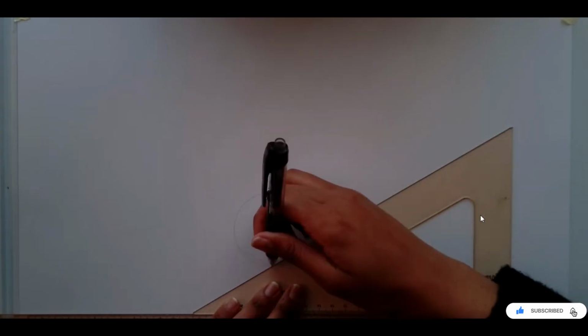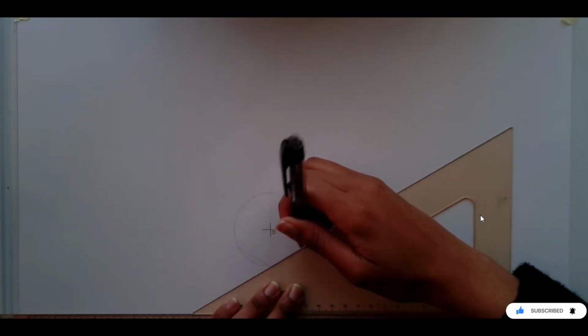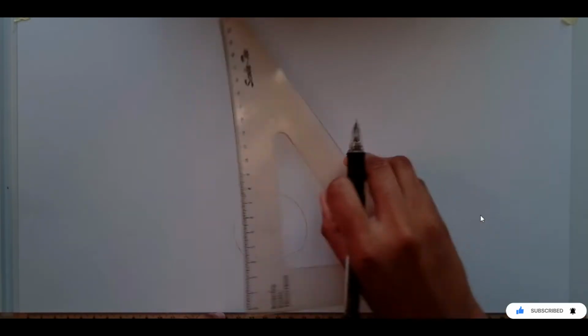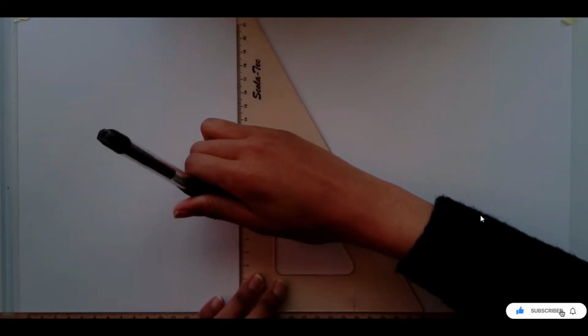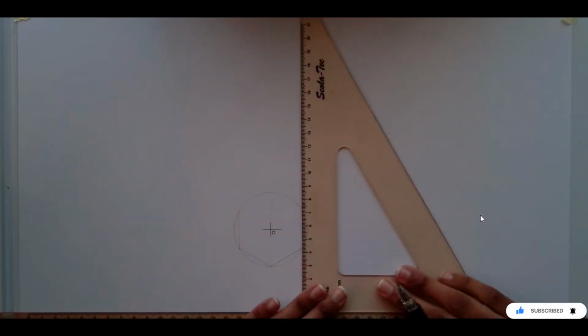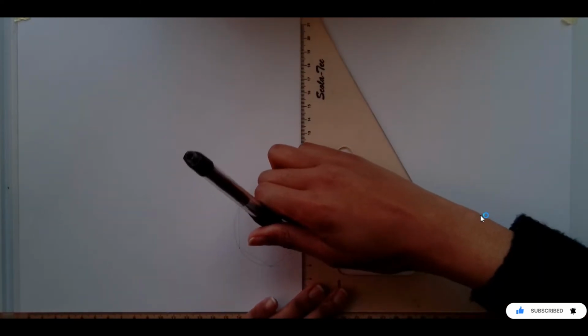And you always have to draw the top view in construction, especially if you are required to draw a sectional top view. Whenever you are required to do a sectional top view, you must draw it first in construction.